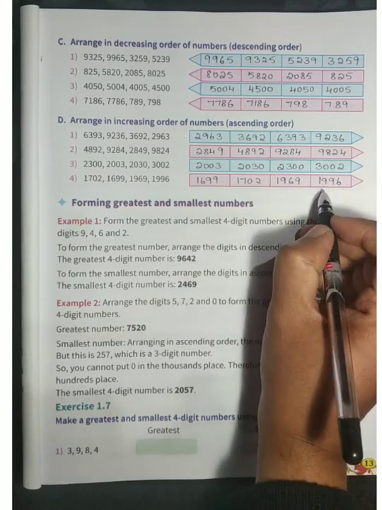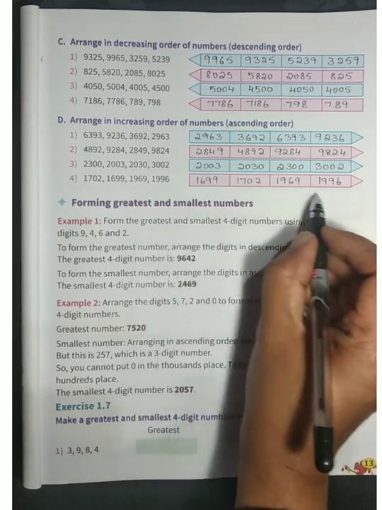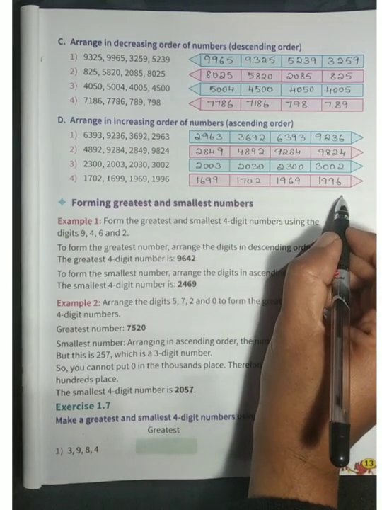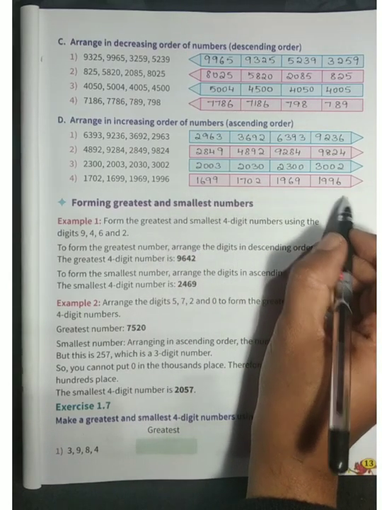So these are the numbers that come in the ascending order. Have you all finished it, children?